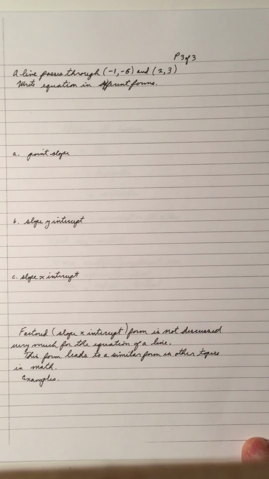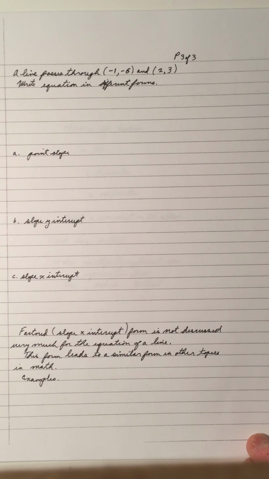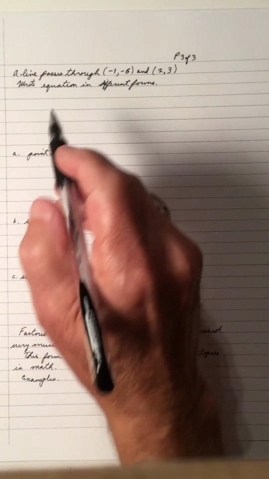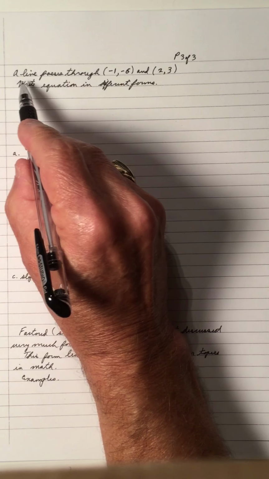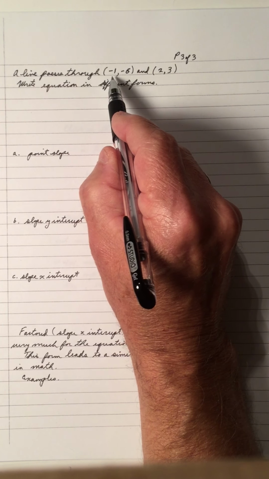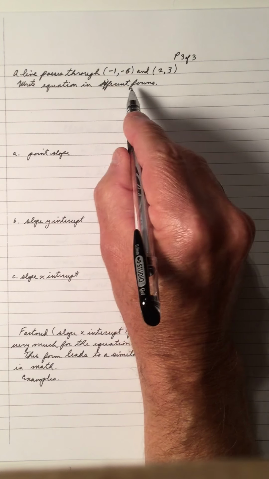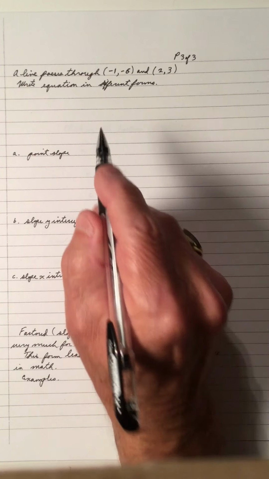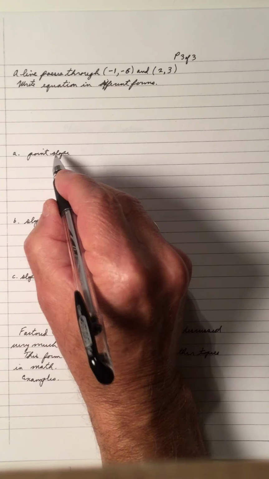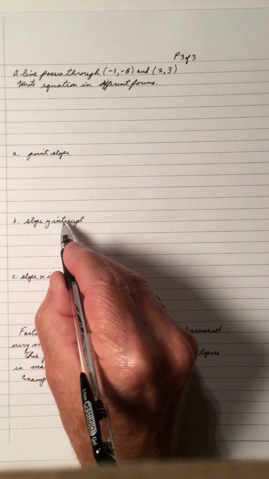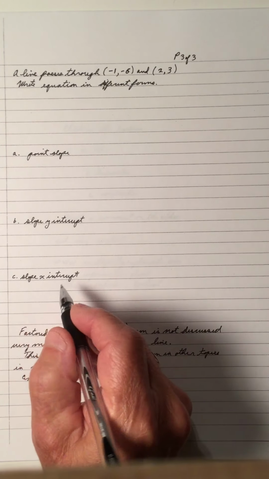And let's continue. Now, just to review the different forms, let's have a look at a line that passes through the points -1, -6, and 2, 3. Write the equations in different forms. So the different forms are point slope, slope y-intercept, slope x-intercept.